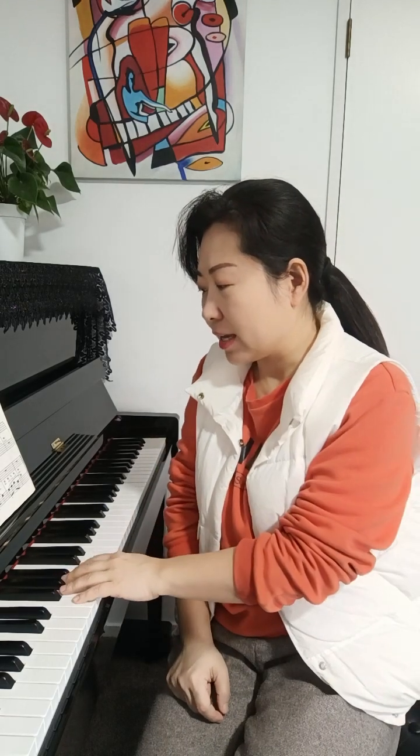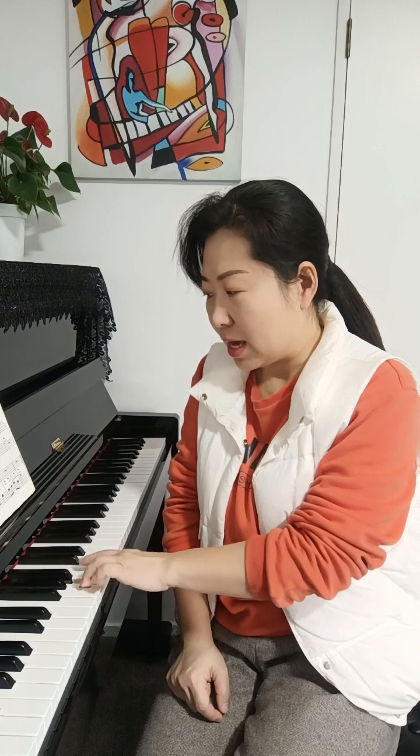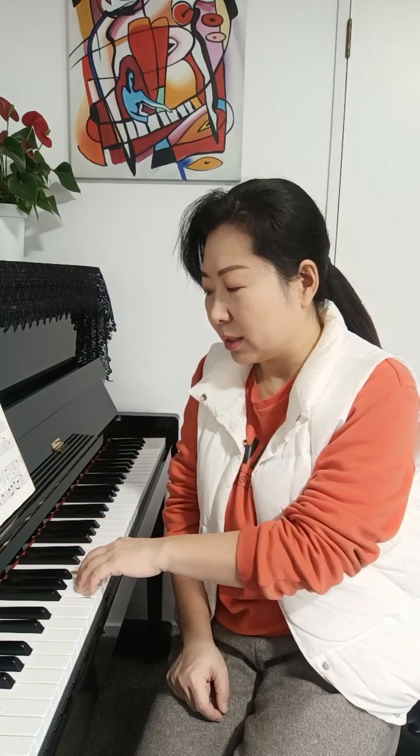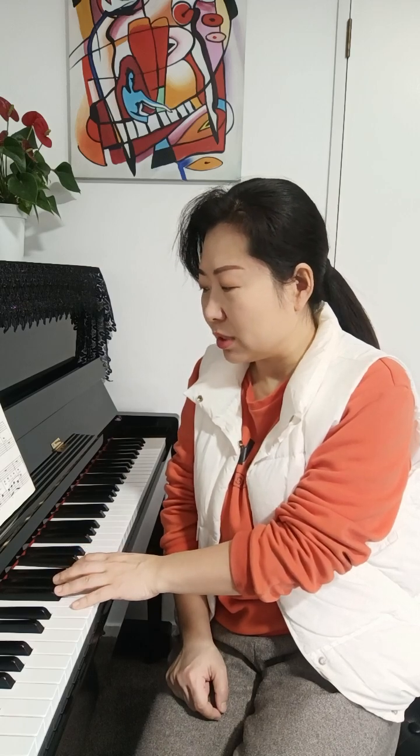B, number 2. Go back to 4. G, number 4. And the number 1 plays middle C. Good. Now let's count the beats and play together. 1 E N A, 1 E N A, 1 E N A, 2 E N A.